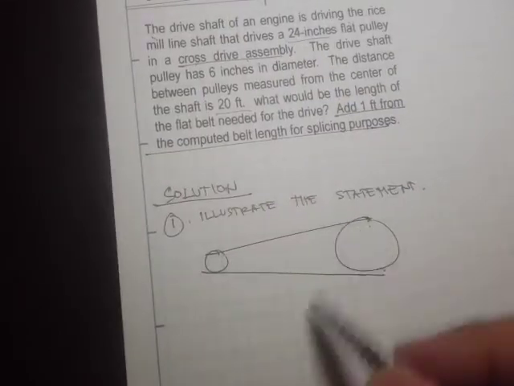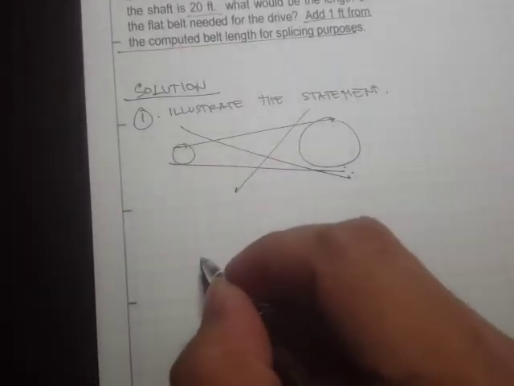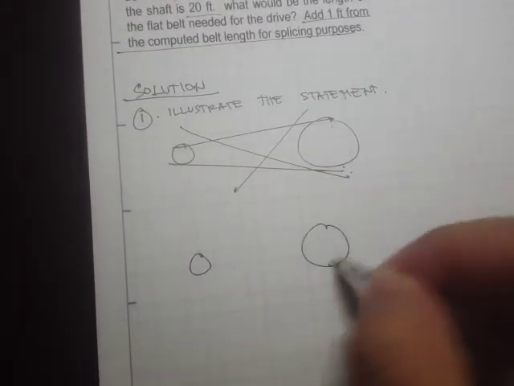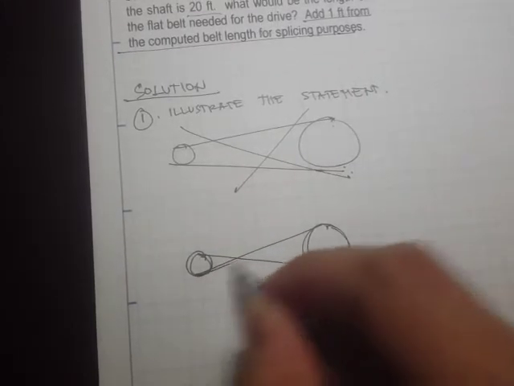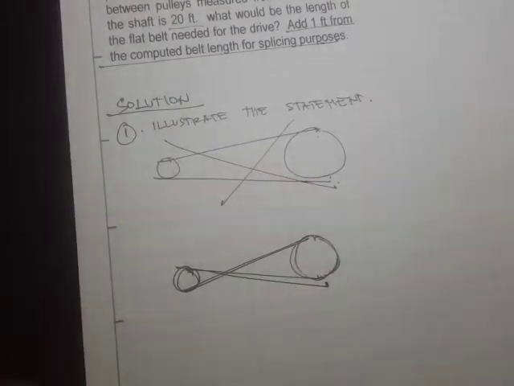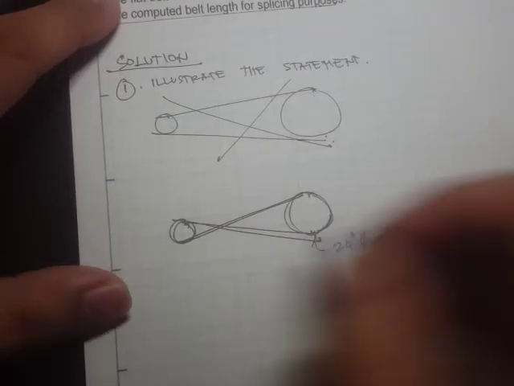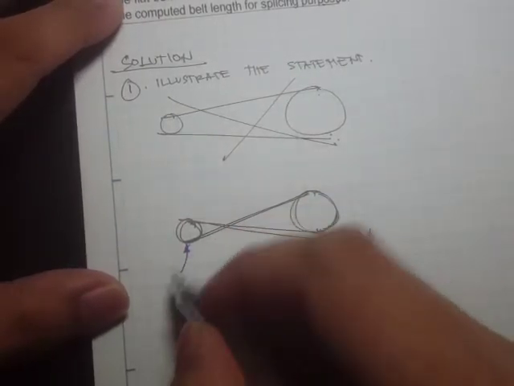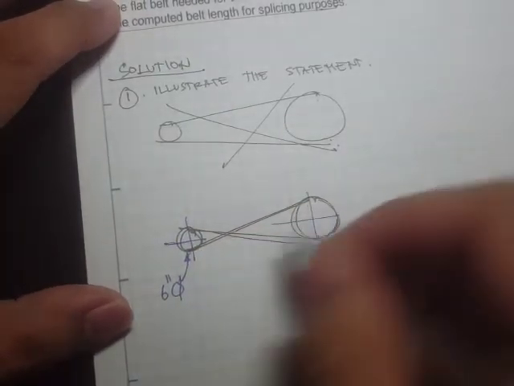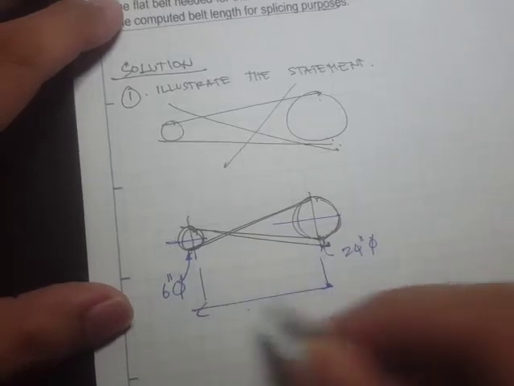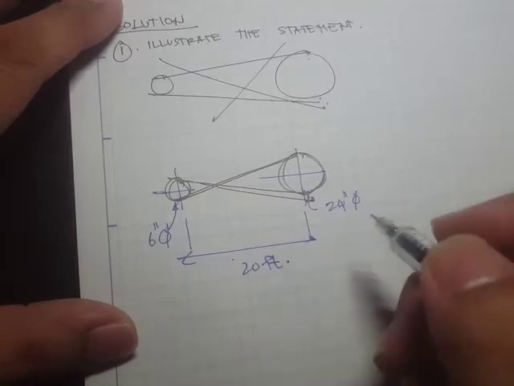Oh, sorry, this one is an open drive, so let's not use that. Sorry about that. Right, so here it is. So here's our drive system. This is 24 inches diameter, and this one is 6 inches diameter, and the center distance, this one is 20 feet.